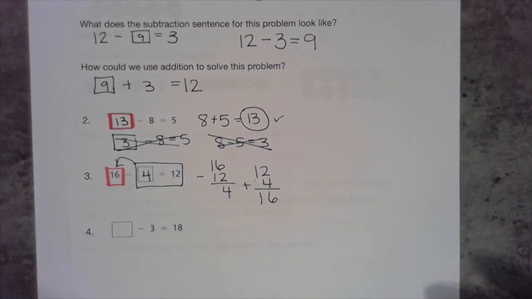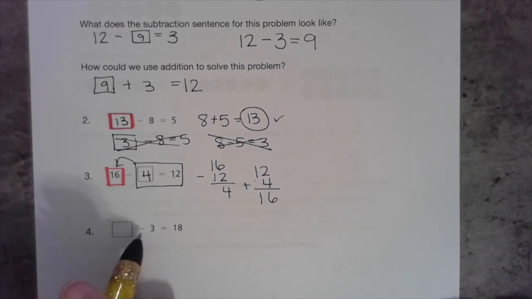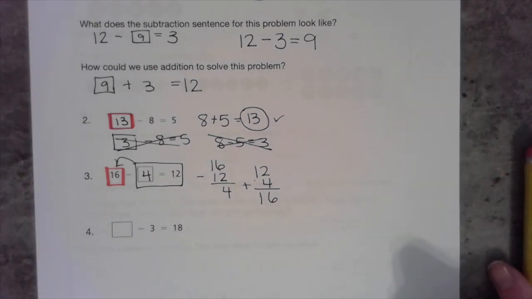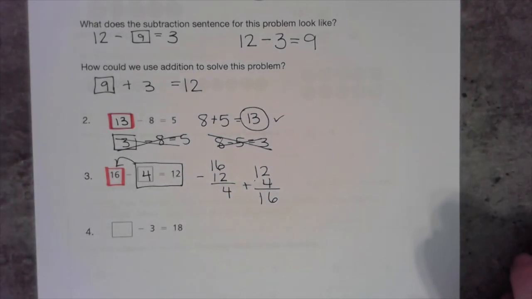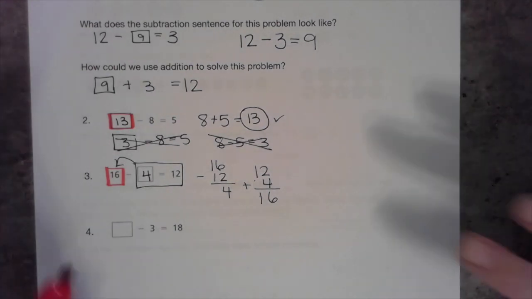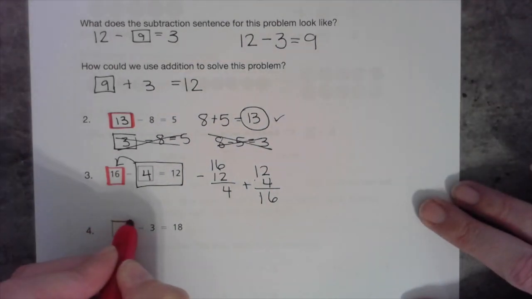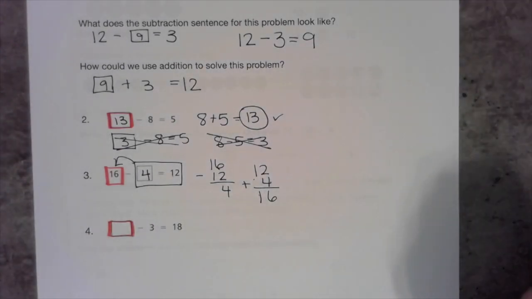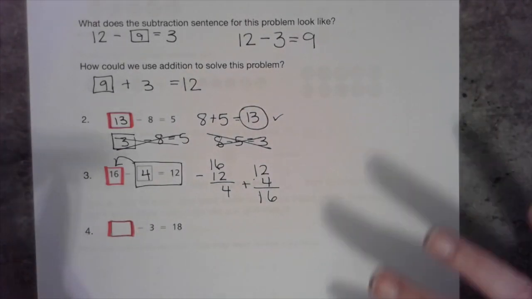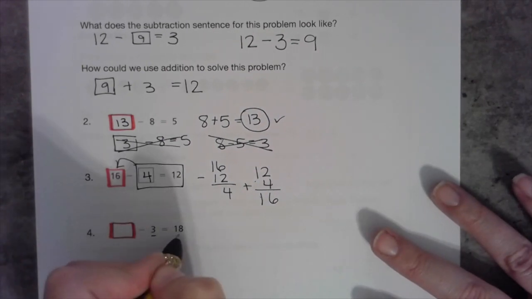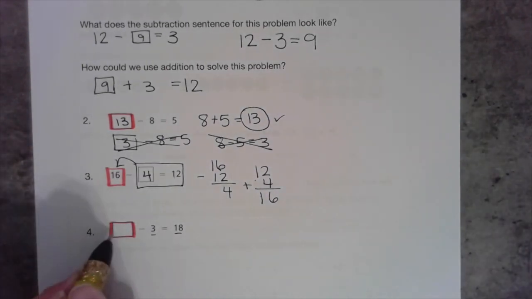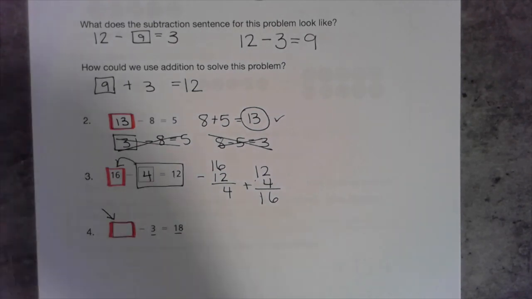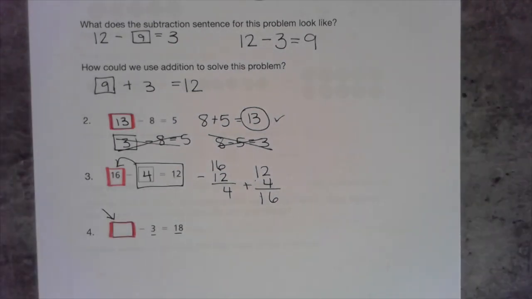Uh-oh. Now I have box, subtract 3 equals 18. What number always has to come first when I'm subtracting? Right, the big number always has to come first. So how can I use the relationship between those two small numbers to get my big number? I'm going to let you think about that for a second. What should I do?